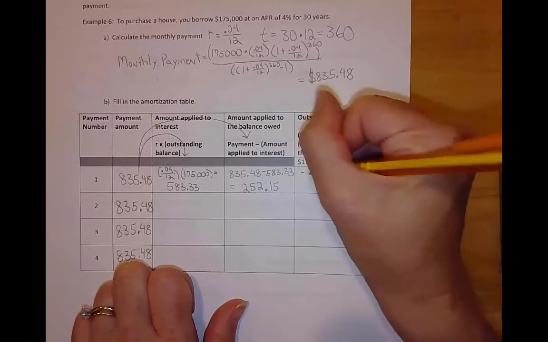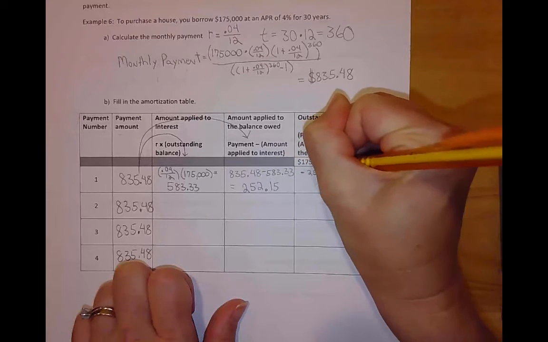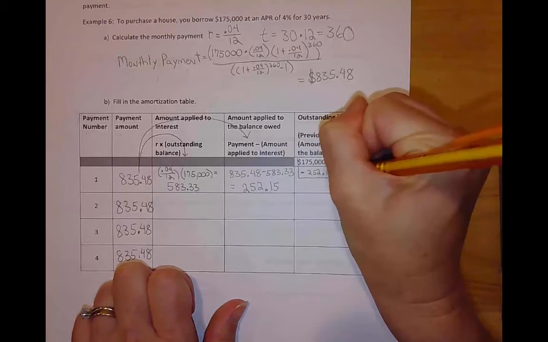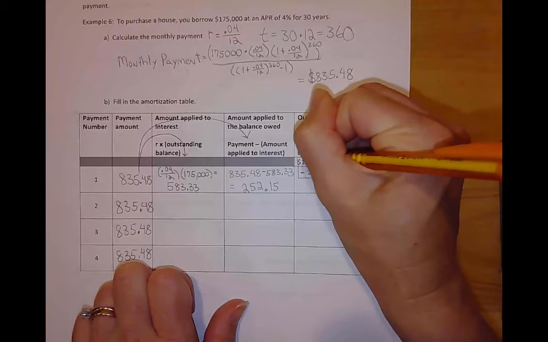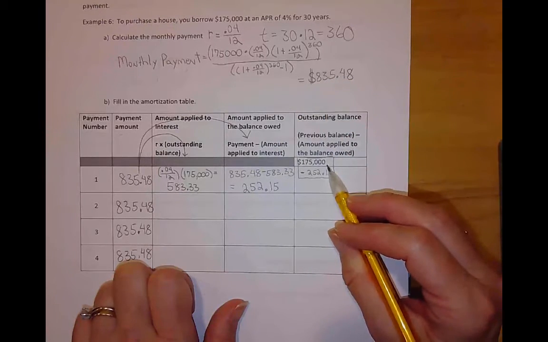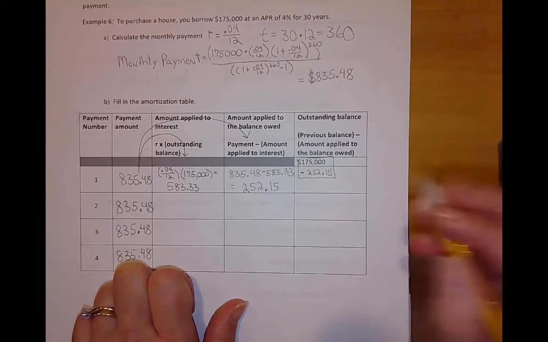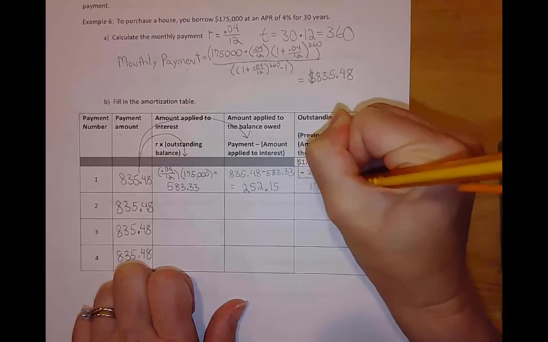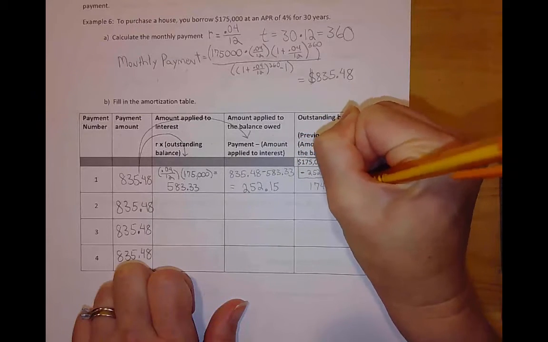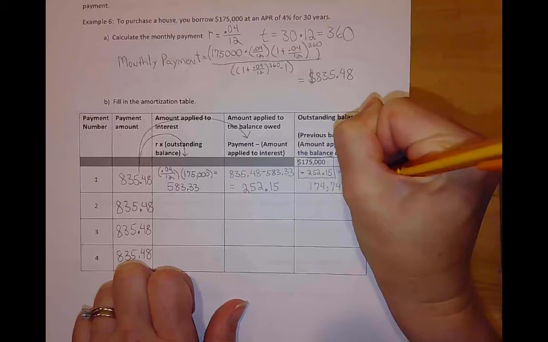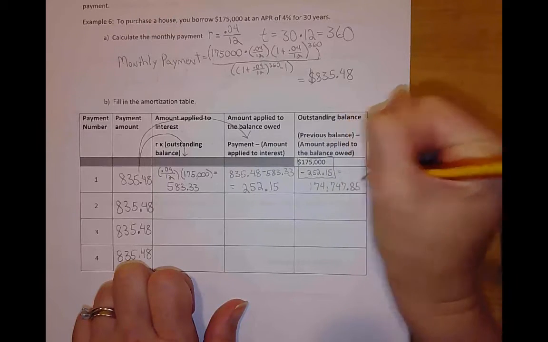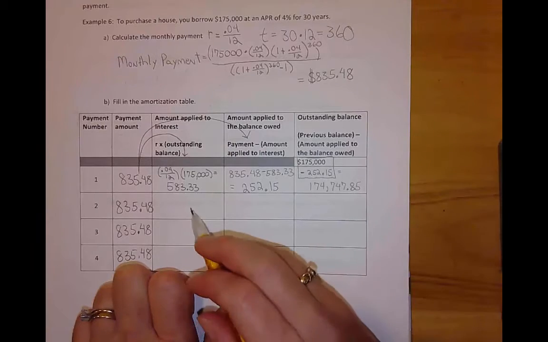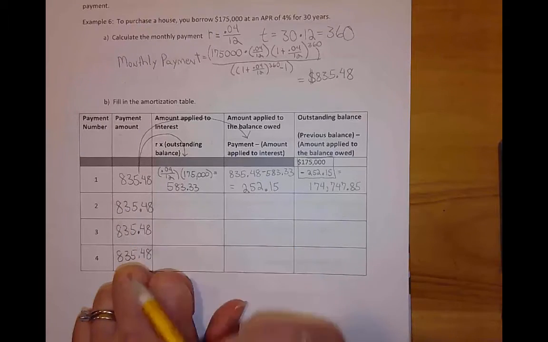That's this $252.15. So we are subtracting that from our old outstanding balance. And I get $174,747.85. Make sure that you agree with me. All right, let's go to month 2.